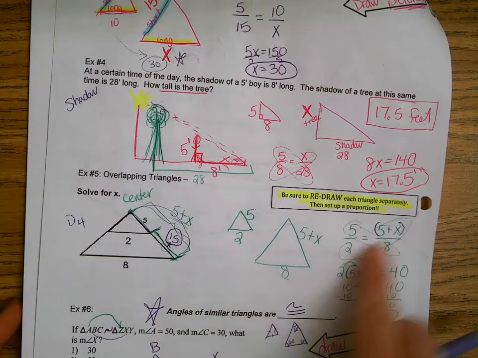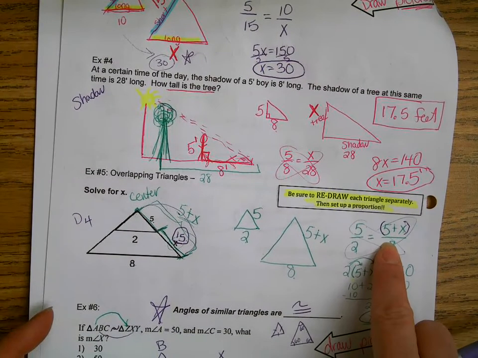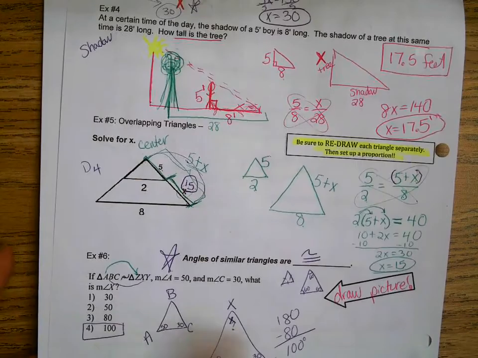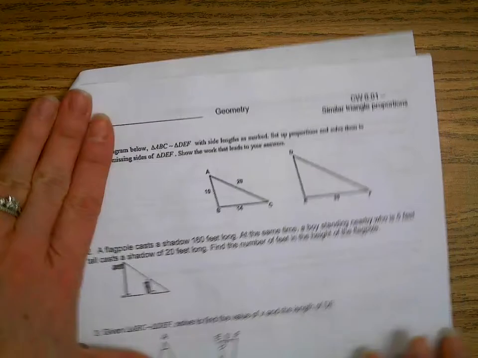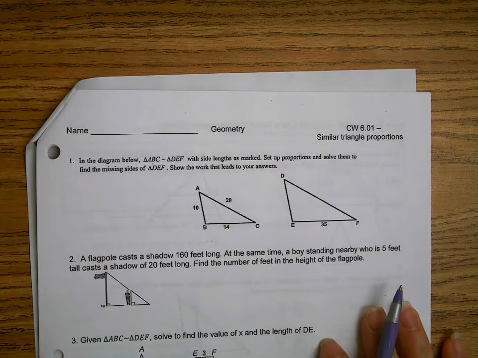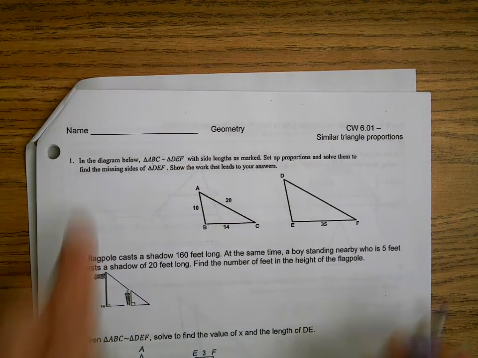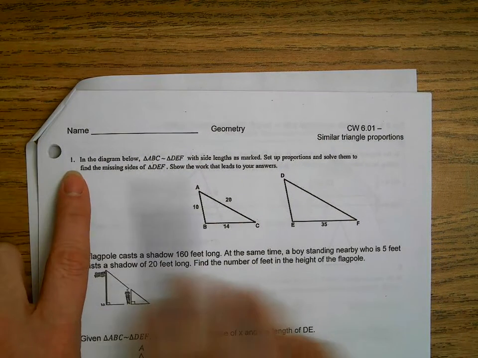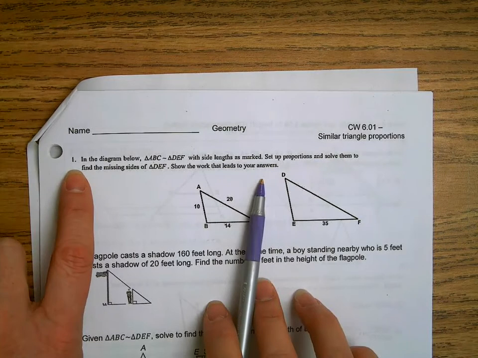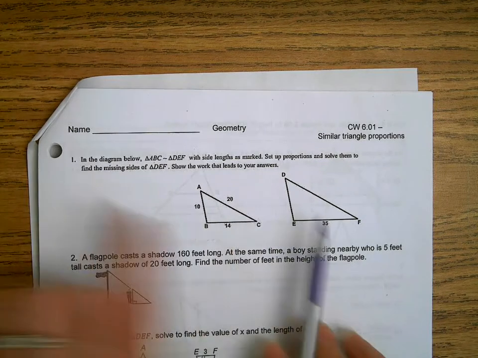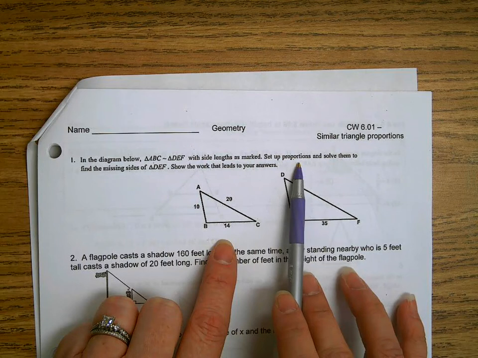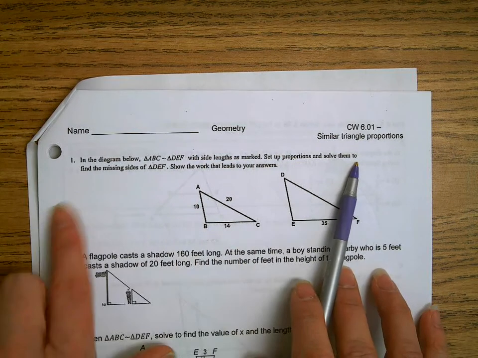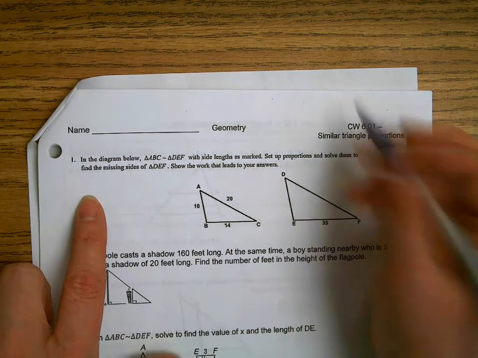Again, you're setting up proportions because you're talking about the sides of a triangle, or the angle measures here are going to be congruent. So looking at a couple of your classwork questions to give you a few hints. If you read all these words, it'll help. In the diagram below, these triangles are similar, but the lengths are marked. Set up proportions to solve for them and find the missing sides DE and DF.